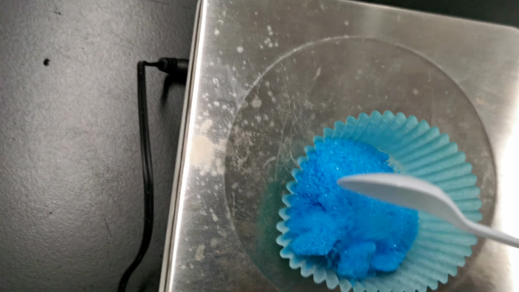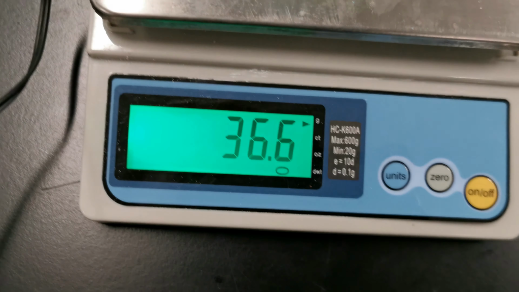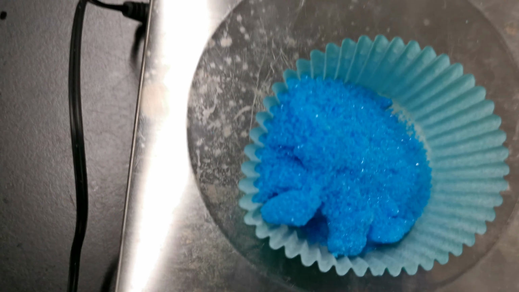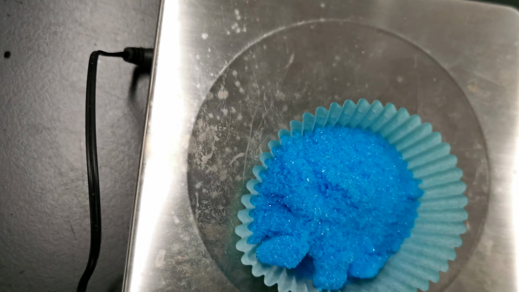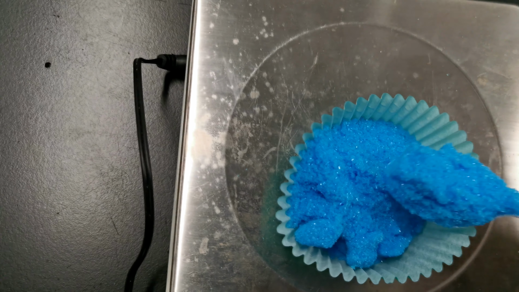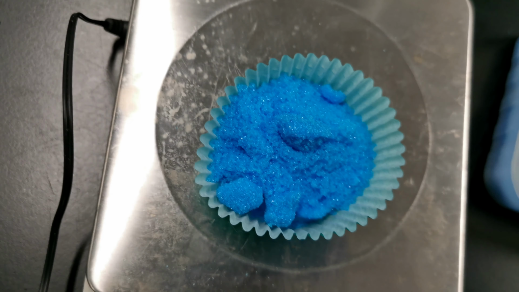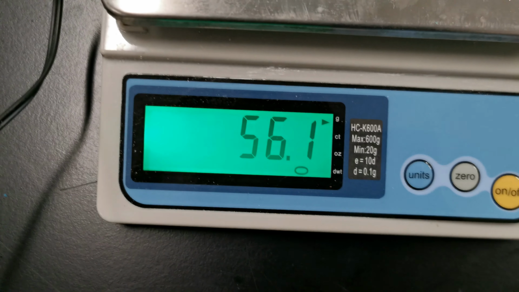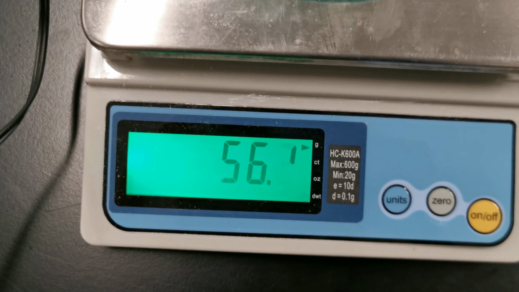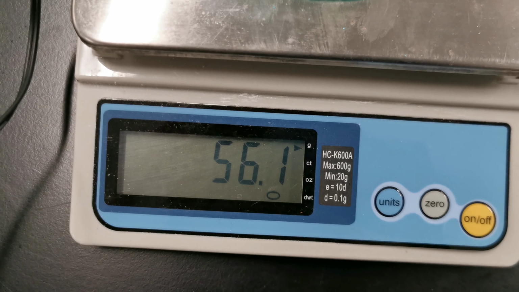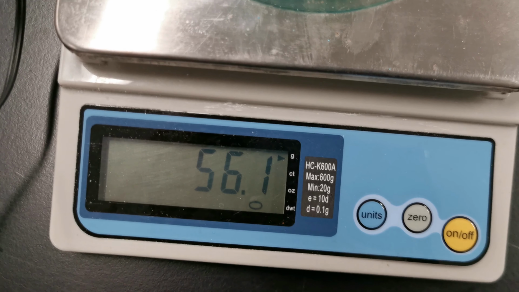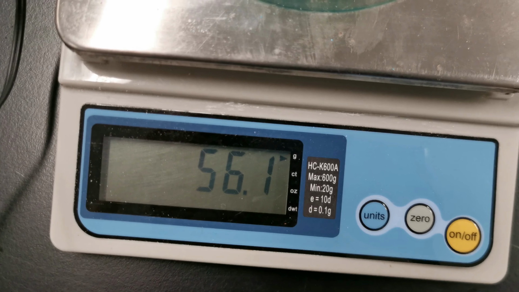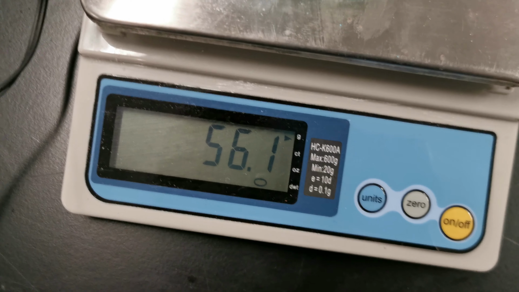So we're going to be putting quite a bit into this cupcake holder. Whether you call this a patty pan in Australia, I've heard people call it patty pan. But there we go, roughly 56. So 56.25, we want roughly 56 grams. So there we go, it's roughly 56 grams. So we're good to go with that.